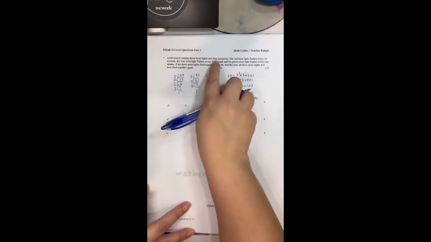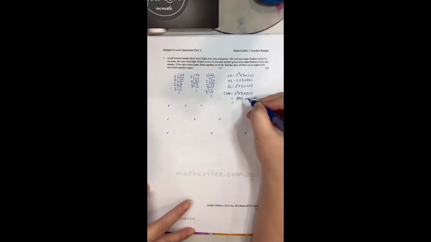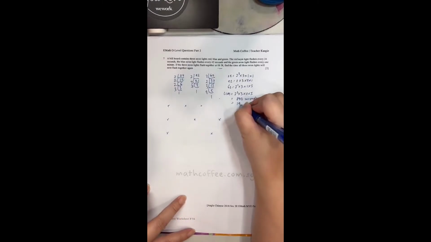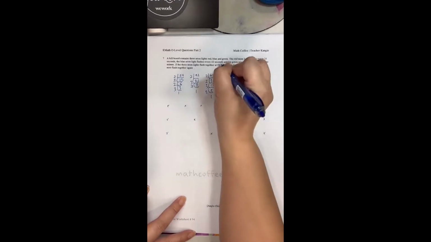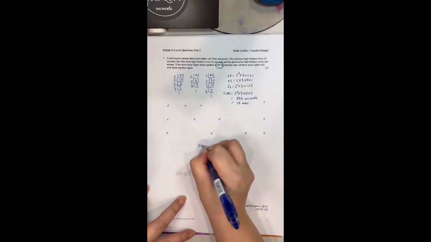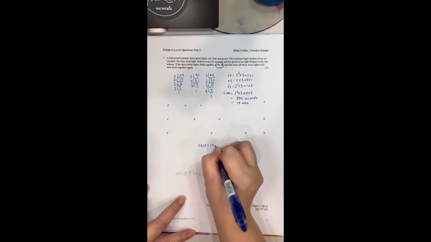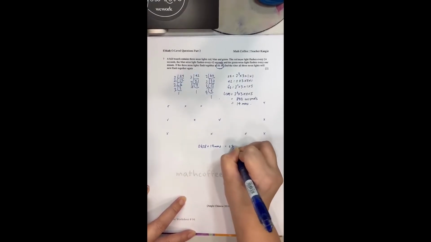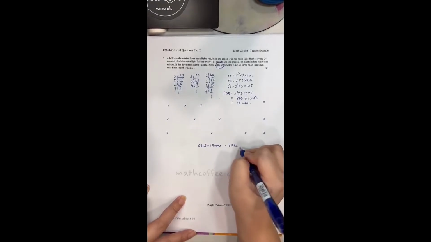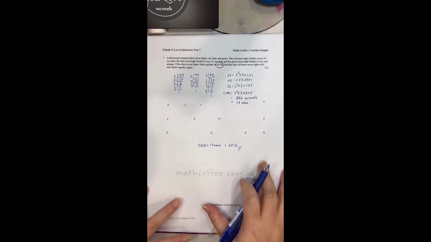Because this is in seconds, change it to minutes. 840 divided by 60 is 14 minutes. So from 6:58 plus the 14 minutes, it will be 7:12. So that means they will next flash together again at 7:12.